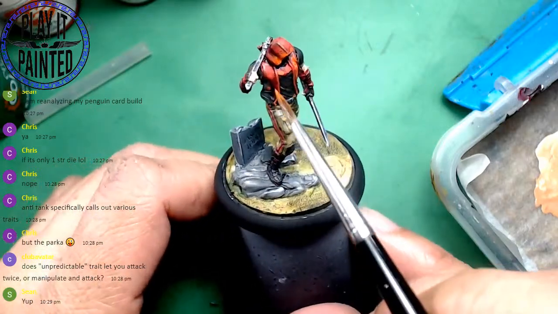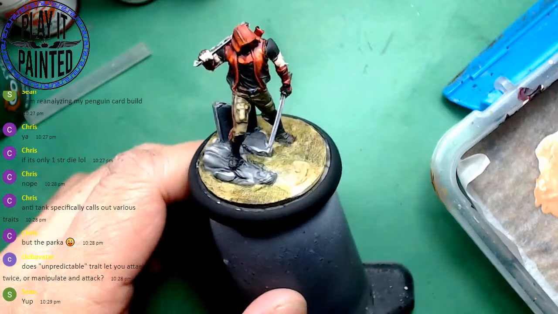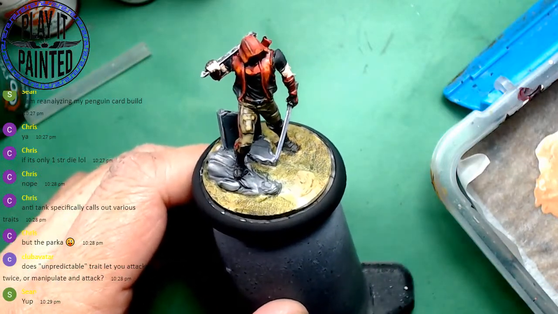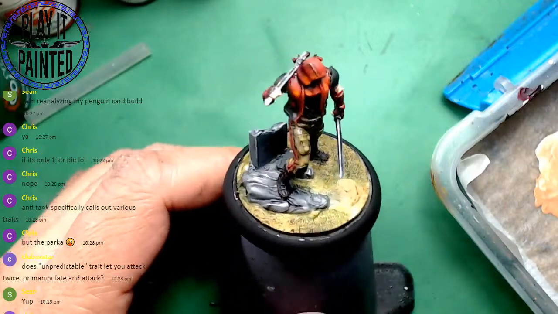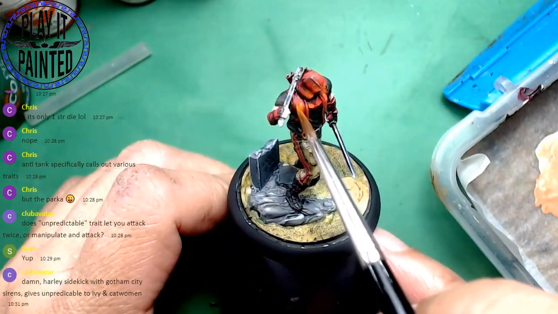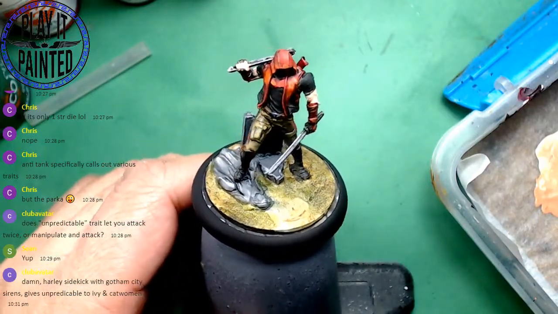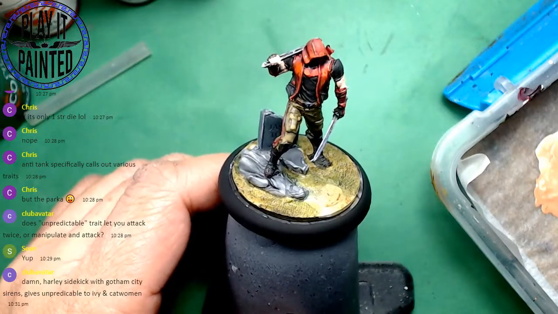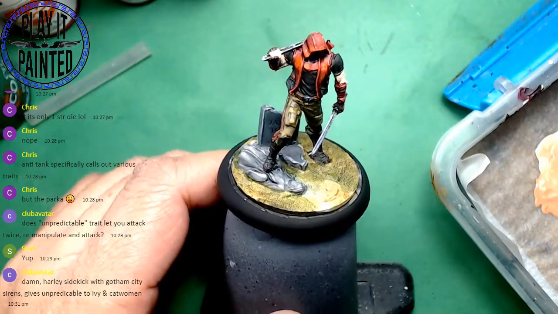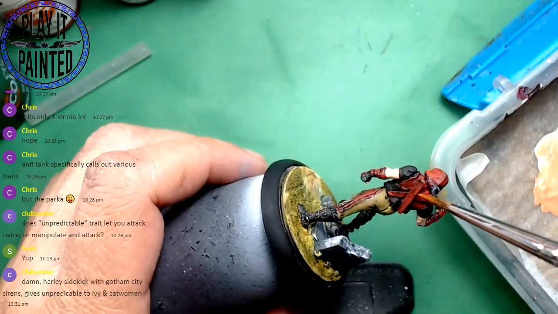Your Red Hood is pretty cool. Anyone want a lunch game tomorrow? I'll have Red Hood ready. I want to try him. I think he's going to be much better than Hawk in my Teen Titan squad. Harley Sidekick with, yeah, GCC gives unpredictable. Yes, unfortunately, she is eternal.